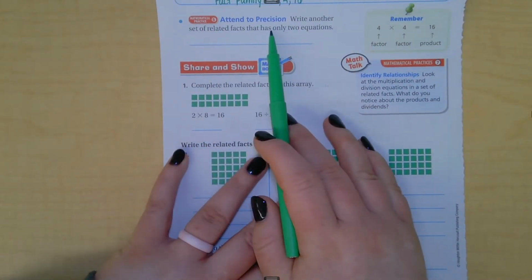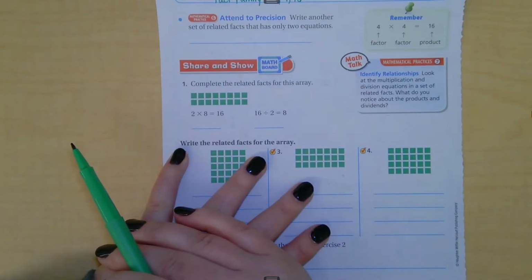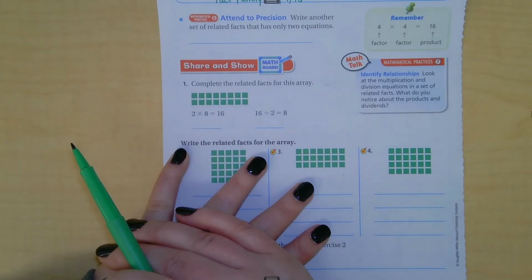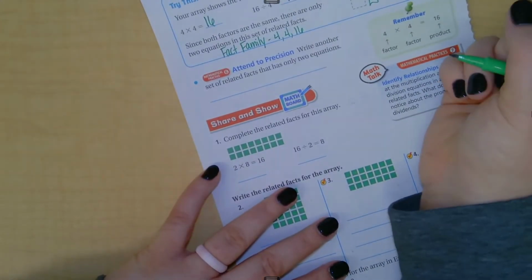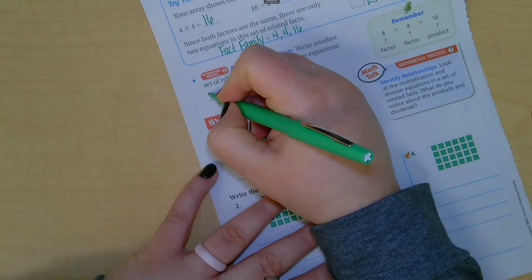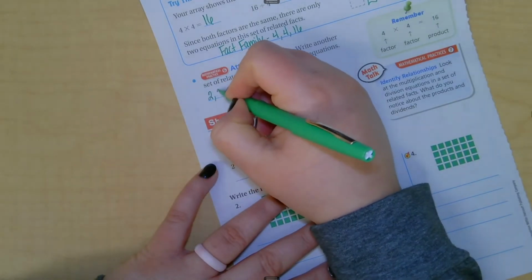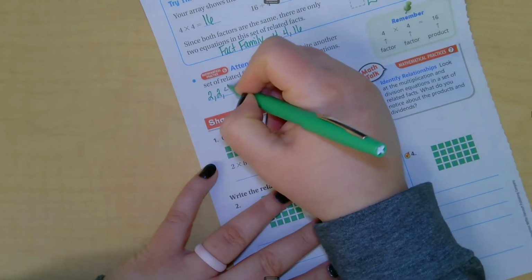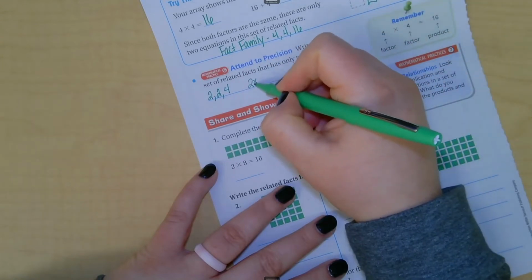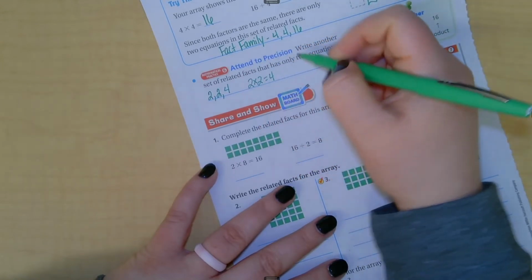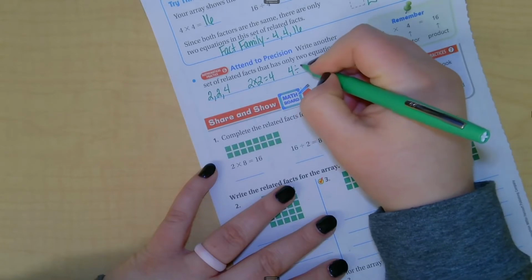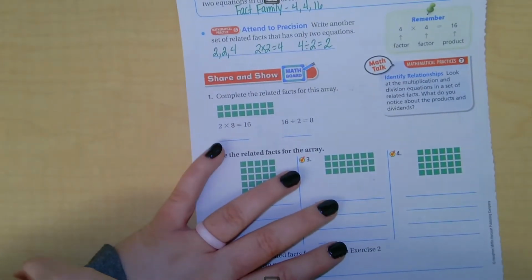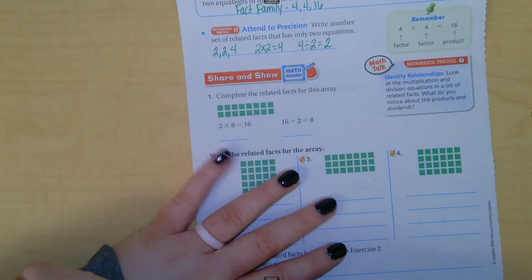So what if I think of another set of related facts, or a fact family that only has 2 equations? Well, I'm going to think of more twins or doubles, right? So what about the fact family that has 2, 2, and 4? So I would have 2 times 2 equals 4, and I would have 4 divided by 2 equals 2, and those are the only ones. So think of that as a fact family with twins.